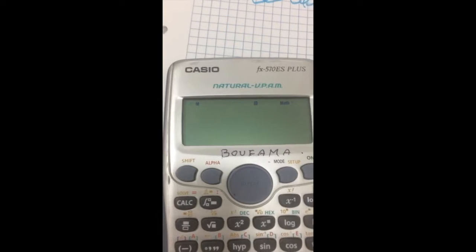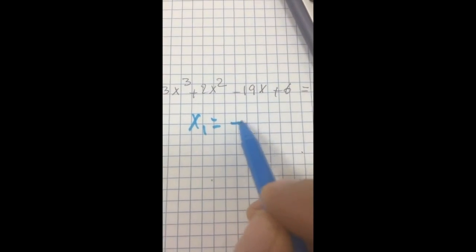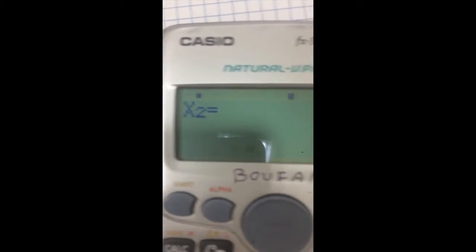Now get your solutions, press equal to get your first solution. First solution, x1 equals negative 3. So this is our first solution for the cubic equation, negative 3. Second solution, press again equals, and you get your x2 equals 2.